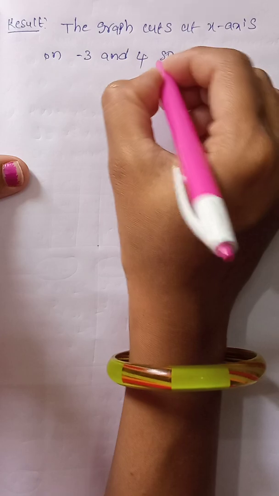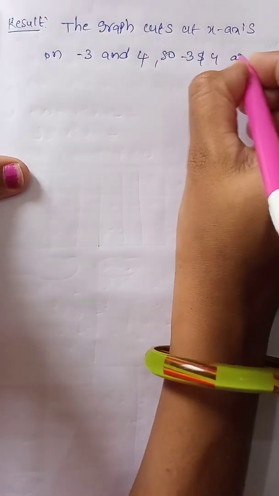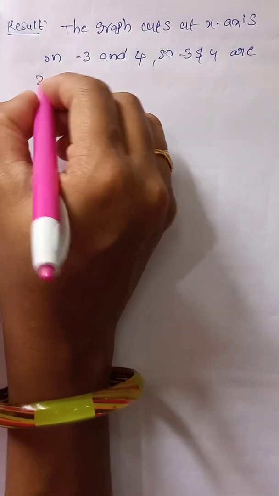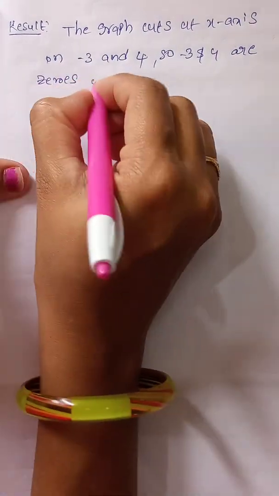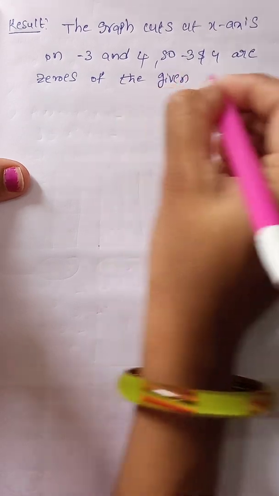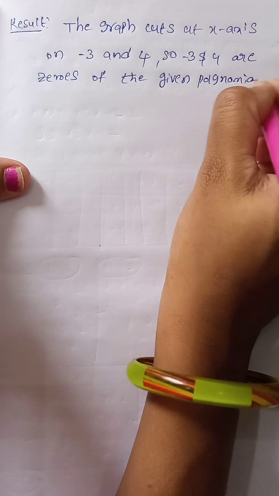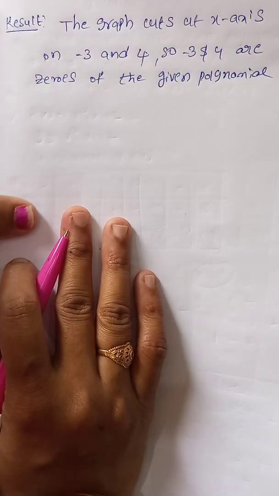So we can say minus 3 and 4 are the zeros of the given polynomial. Okay, the graph is over.